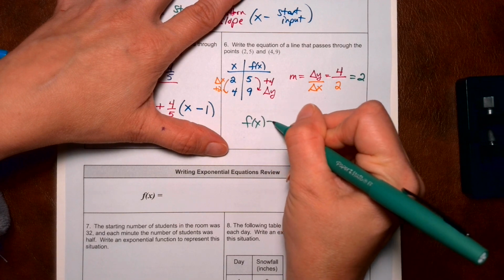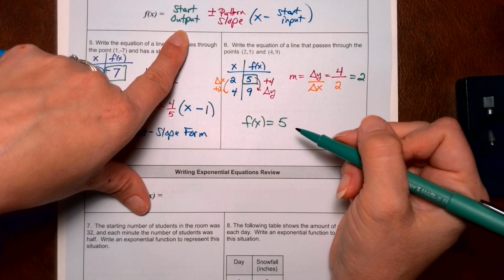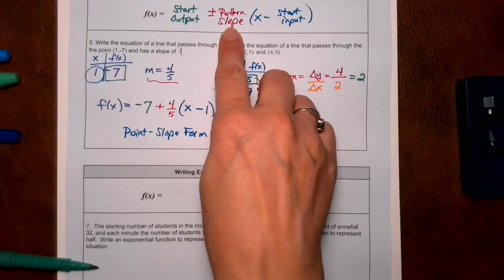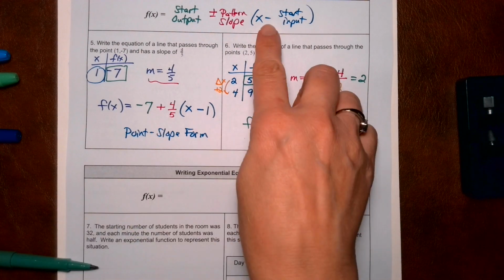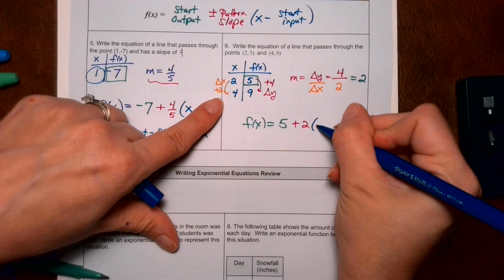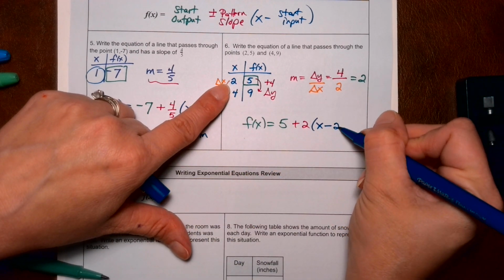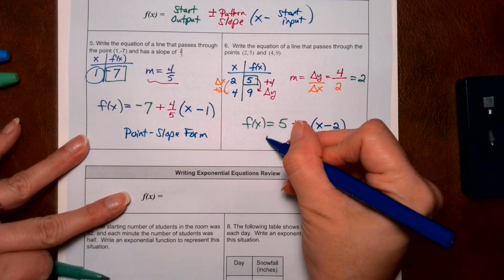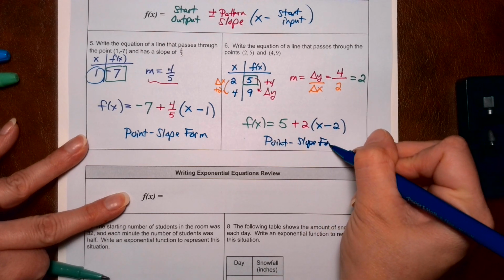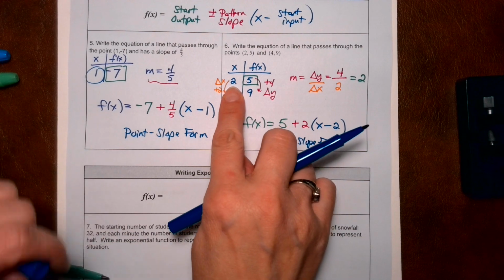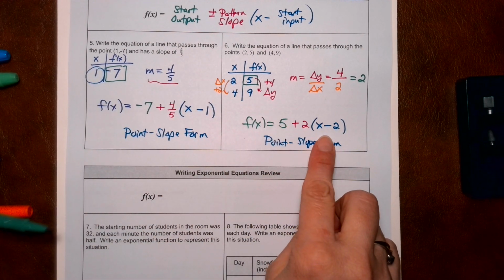F of x equals, okay, starting output is 5. Then comes the slope. The slope is a positive 2, so plus 2. Then comes the x value, and I notice that it starts with a 2, so I'll say minus 2. Okay, this is also in point-slope form. If this was a negative number, you'd switch there to a positive. The x has the switcheroo.